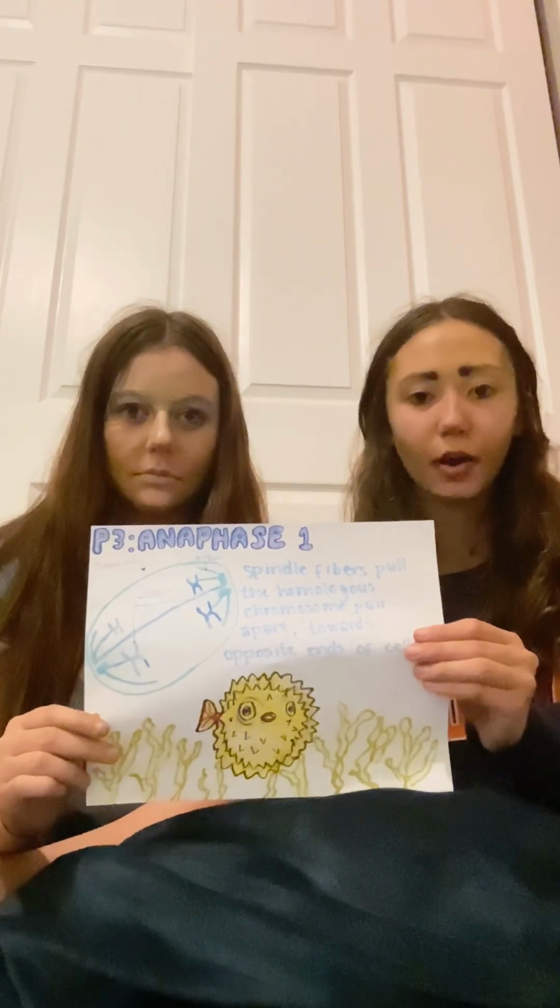Phase 2, metaphase 1. In metaphase 1, one pair of homologous chromosomes line up across the center of the cell. Phase 3, anaphase 1. In this phase, the spindle fibers pull the homologous chromosomes apart and towards the opposite ends of the cell. Phase 4, telophase 1. In telophase 1, the nuclear membrane forms around clusters of chromosomes. In cytokinesis, 2 new cells are formed.